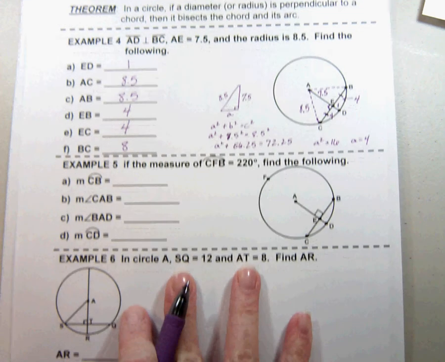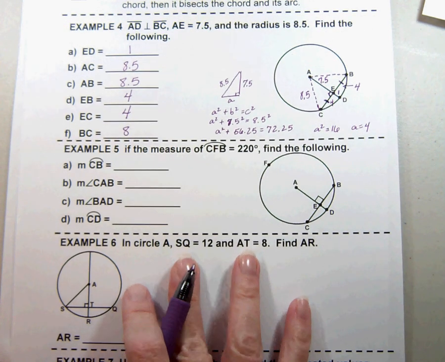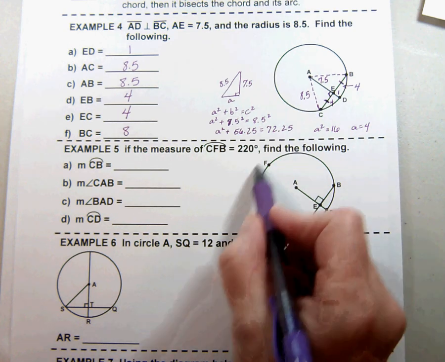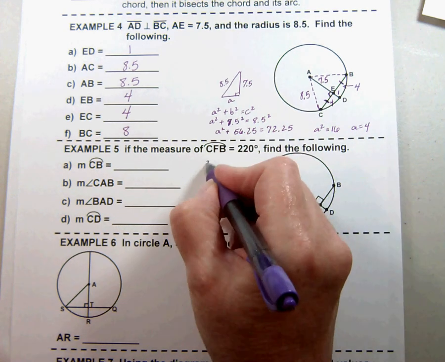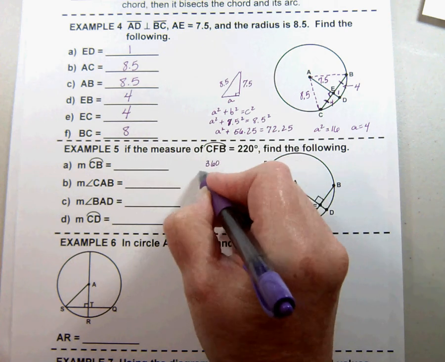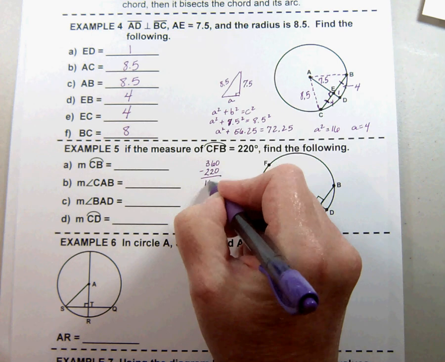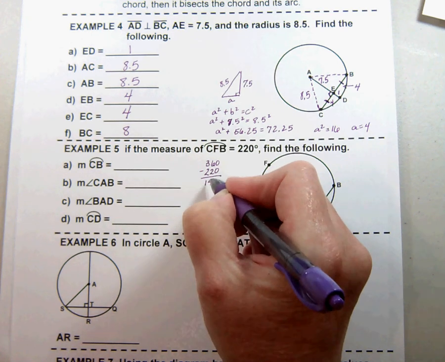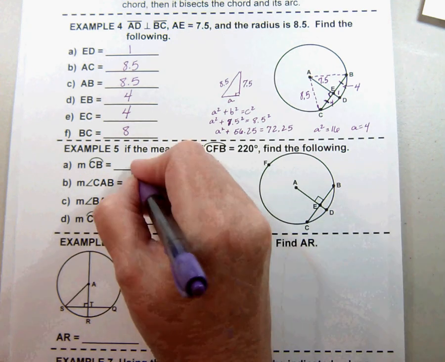Example 5, if the measure of CFB is 220, CFB is going to be this major arc from here to here, and that's going to be 220 degrees. Well, if you took 360 and subtracted 220, that'll give you your minor arc, so that's going to be 140. Now, 140 is the arc CB.